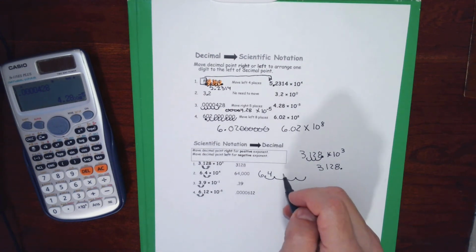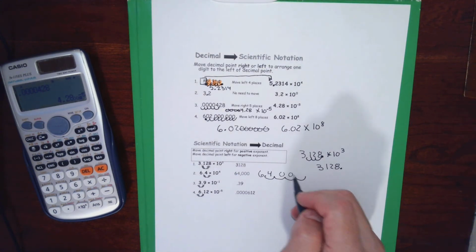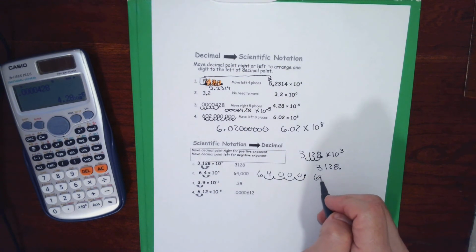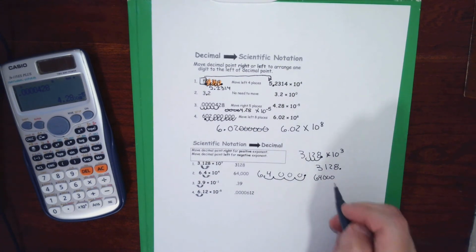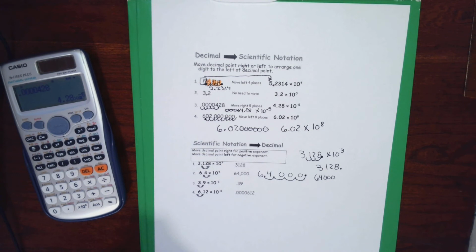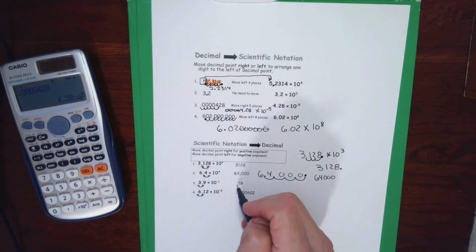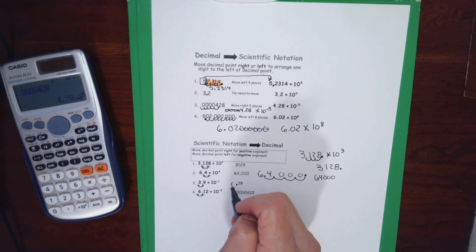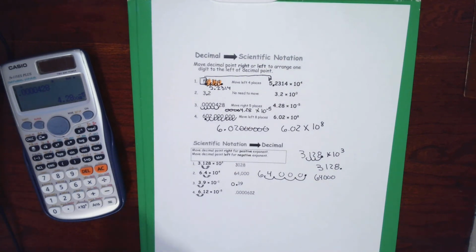Here I need to add zeros because I went past all the numbers. So I'm going to get 64000 decimal, but I don't need to write that decimal. If the exponent is negative, you move the decimal to the left. So 3.9 times 10 to the negative 1, I move the decimal left 1. It now goes preceding the 3. And I might write a 0 to the left of the decimal, but it's not necessary.